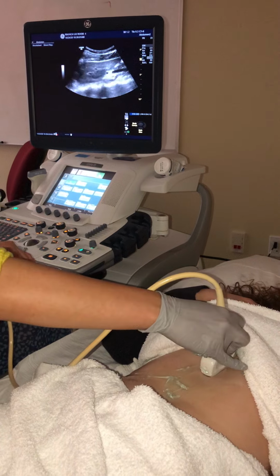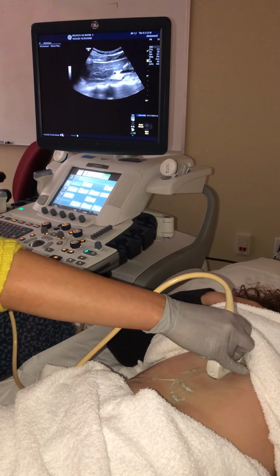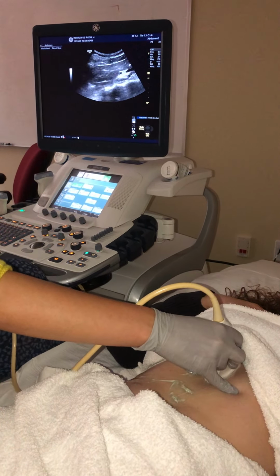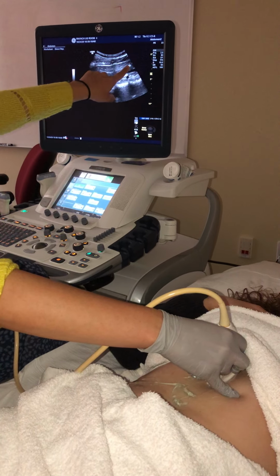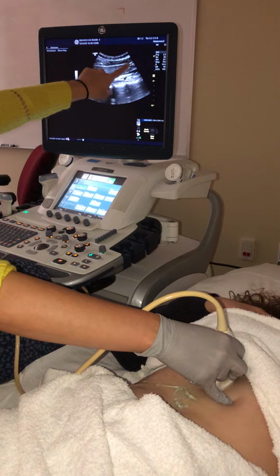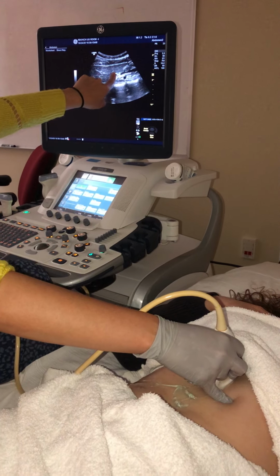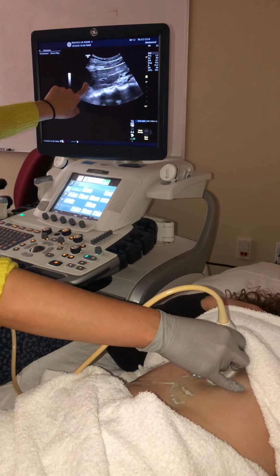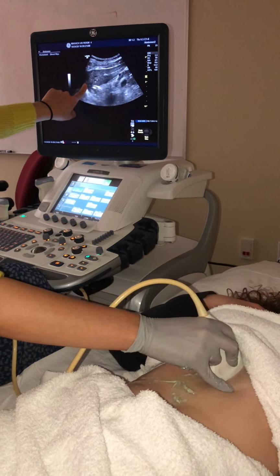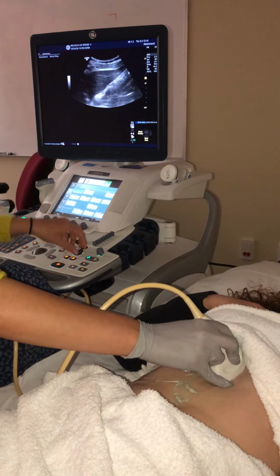So I'm pretty high up on her, even almost towards her chest. So here we have our sagittal left lobe. We're cutting off a little bit over here. We can move down to get some images of the tip of our left lobe. Move up to get that superior border up here. And we just want to sweep side to side in sagittal.